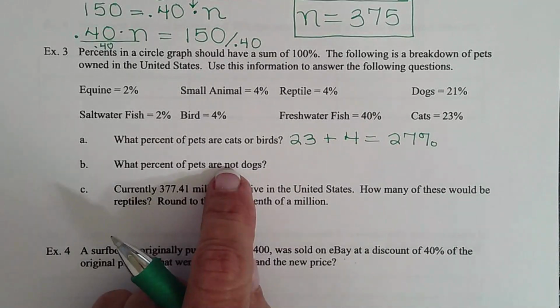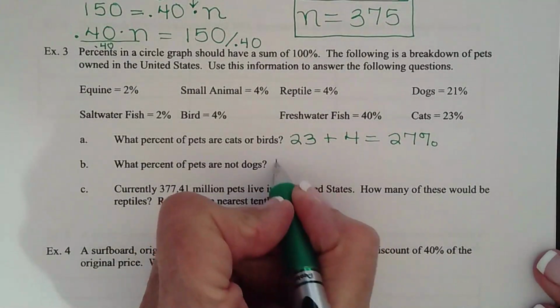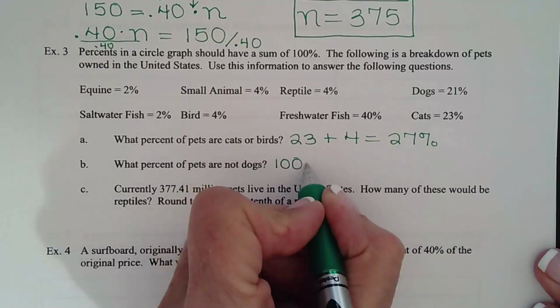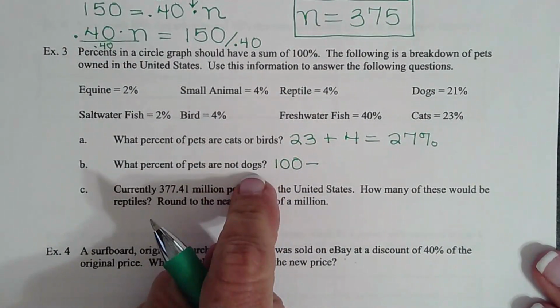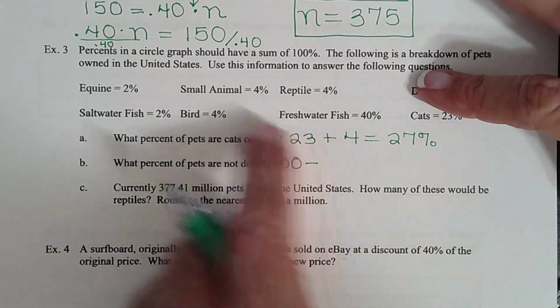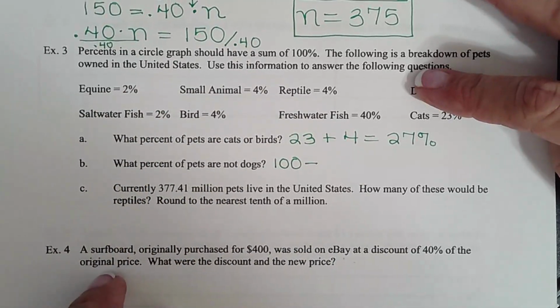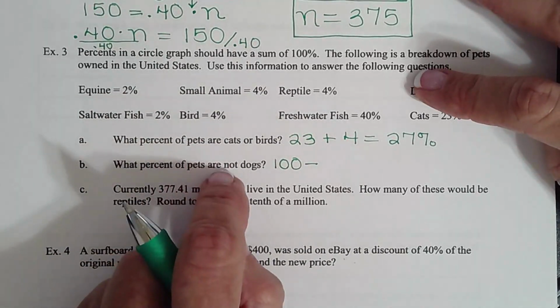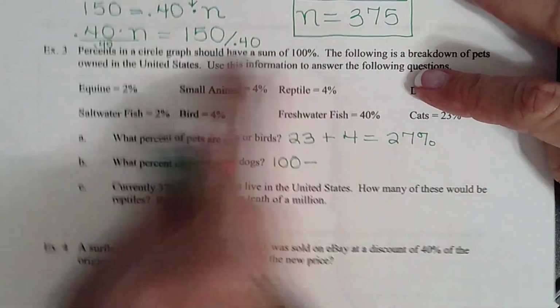And they teach you about this, not dogs. So anytime there's a not in it, you start with 100% and subtract out what's there. Could you do it another way? Sure, you could get out your calculator and add all those, but that takes a lot longer. So anytime it says not, you know the whole graph is 100.